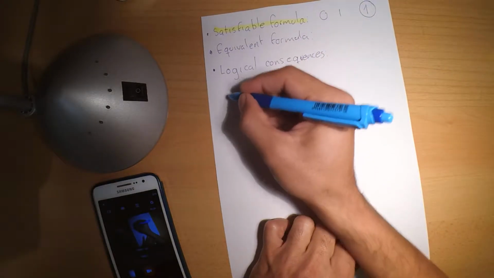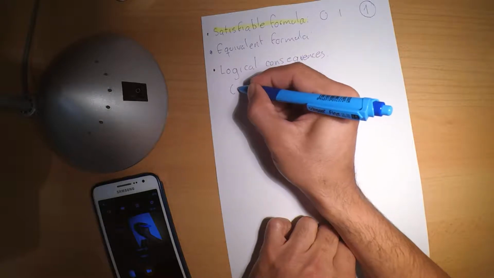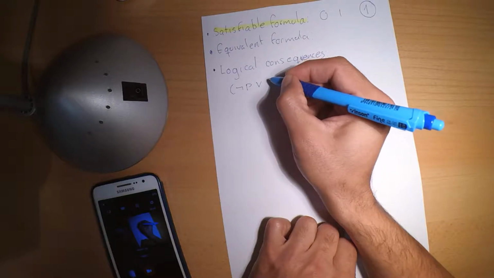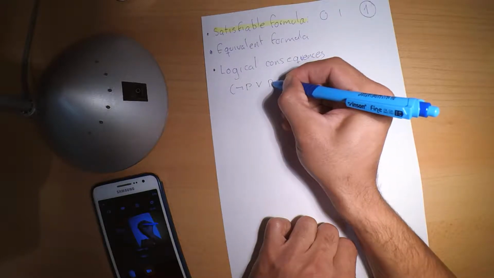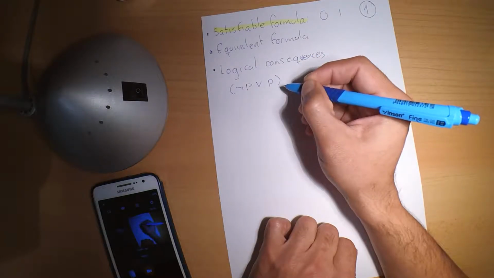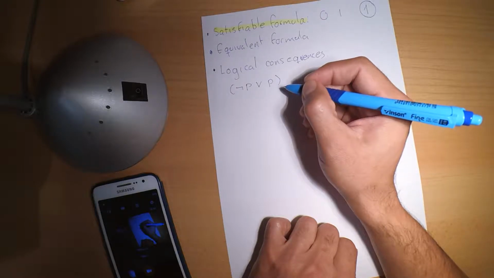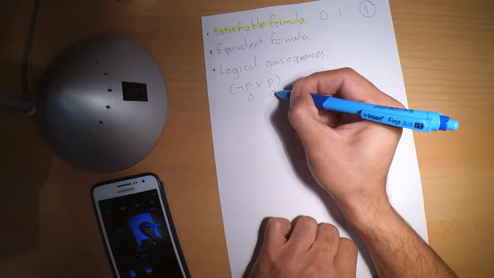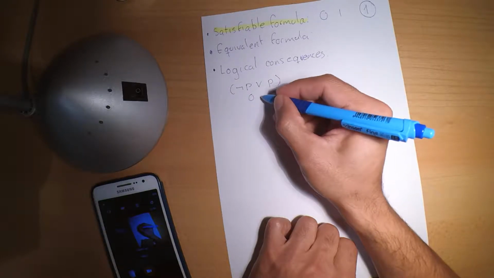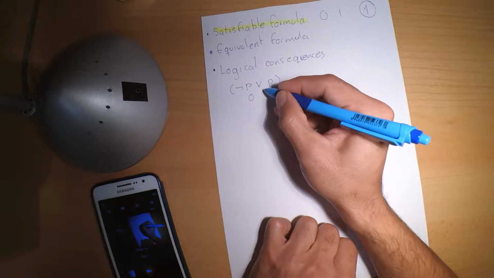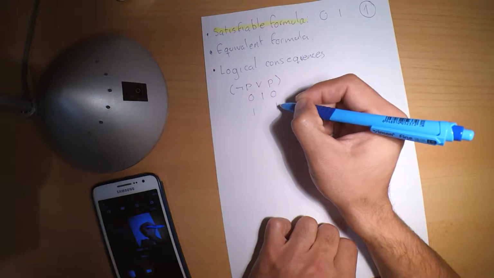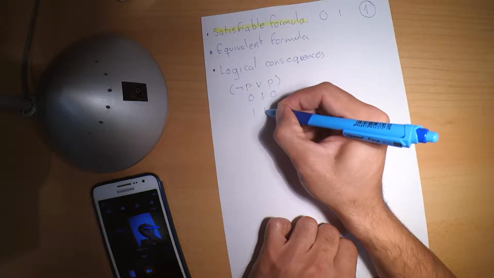An example: if we have one formula here, negation P and disjunction P, that means that it is a valid formula, in the way that if we put, for example, 0 and 0, then it will be 1, and if we put 1 and 1, the result will be 1 here.